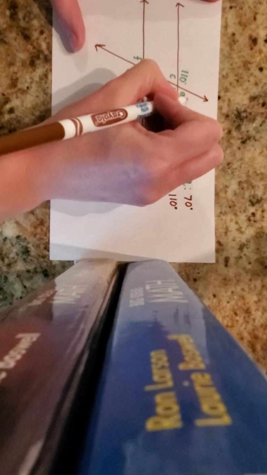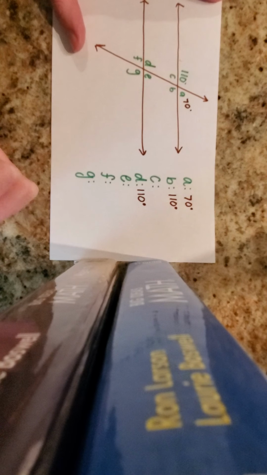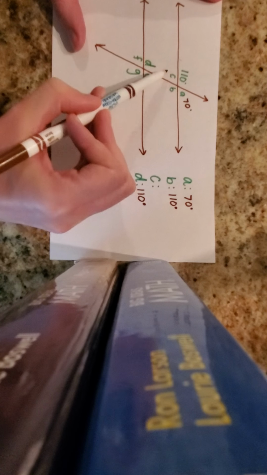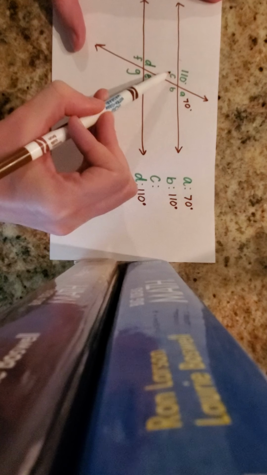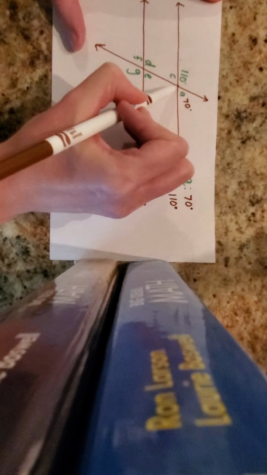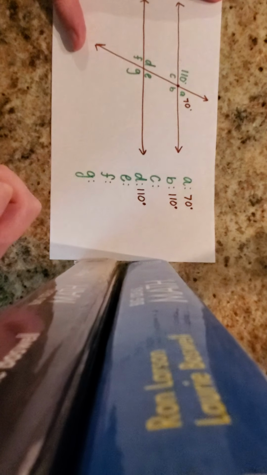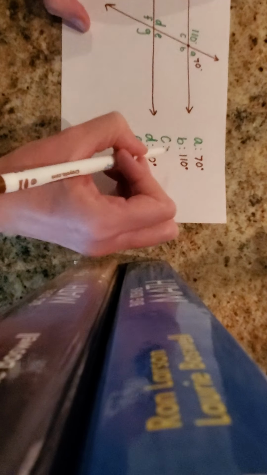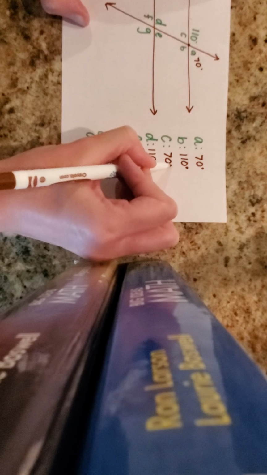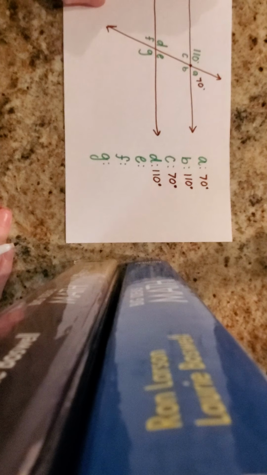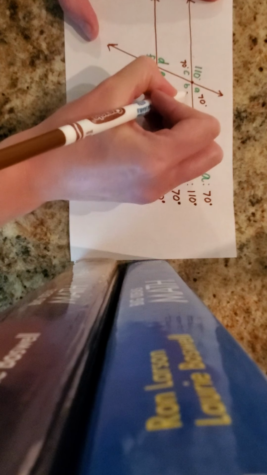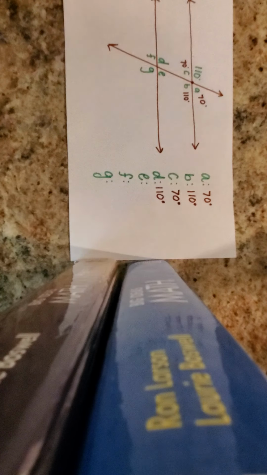A, we figured out already, was 70 degrees. A is vertical with C. They're directly across from each other. They share this vertex. So A and C, because they're vertical angles, are congruent. So C has to be 70 degrees as well. So let's mark up what we know. That's 110, that one's 70.